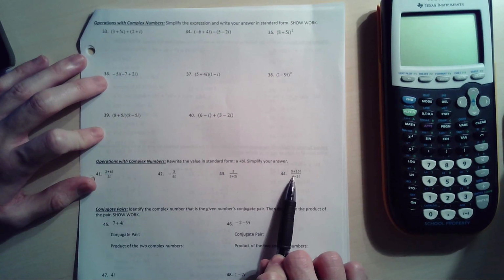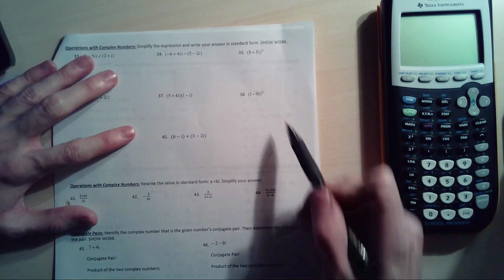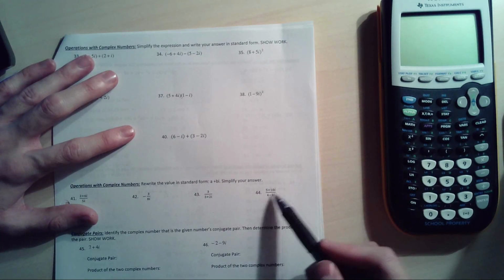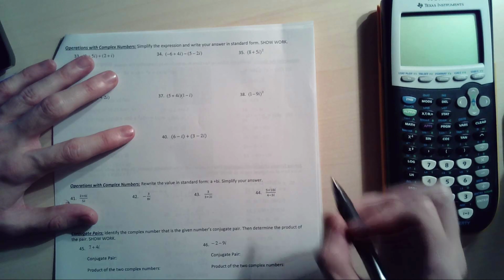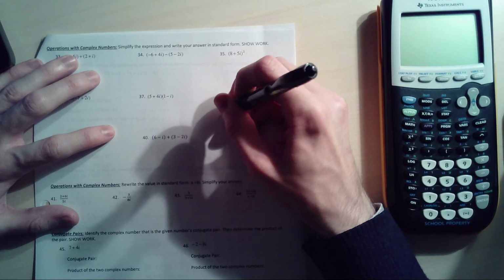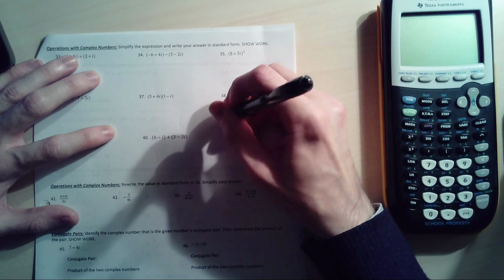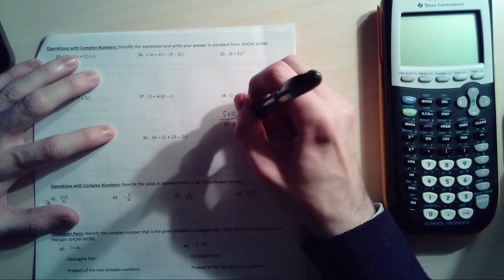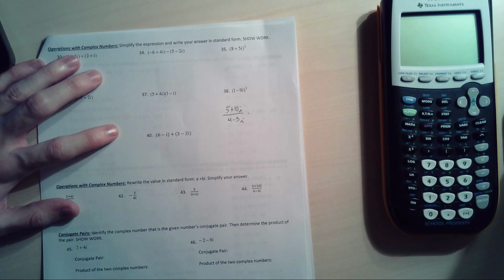Let's go to this number 44, because I think this number 44 is more interesting. And I'm going to write it up here, because I have no idea how you're supposed to do this problem in this little tiny bit of room here. I'm just being real. So 5 plus 10i divided by 4 minus 3i. Remember, anytime that you want to start a problem like this, you want to multiply by the complex conjugate of that answer.